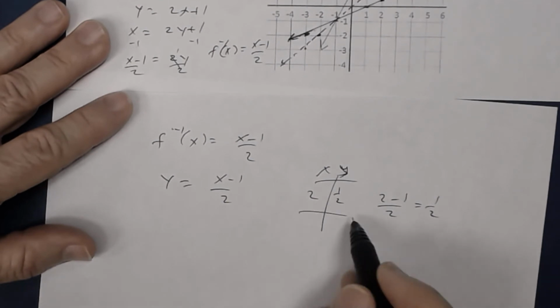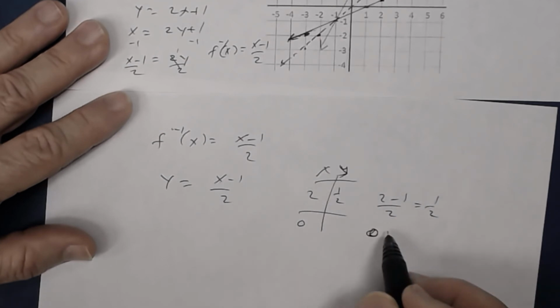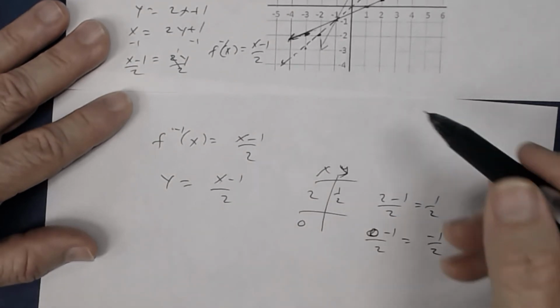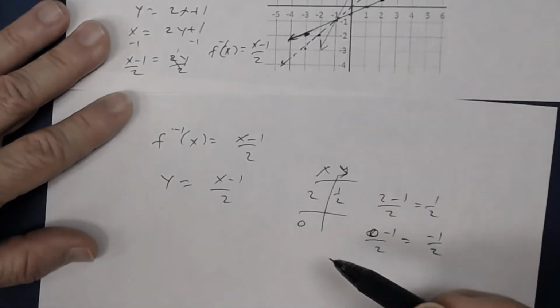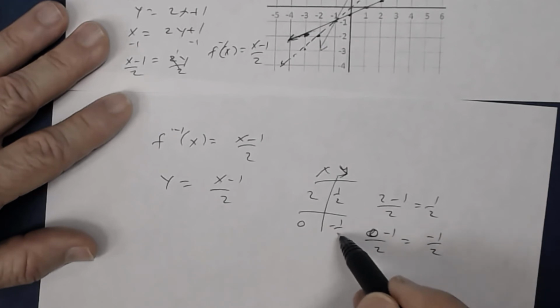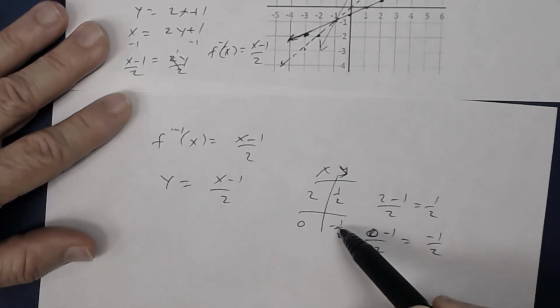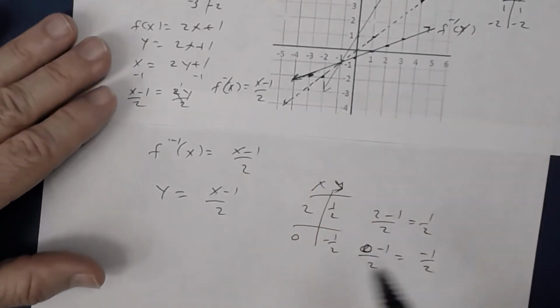If I let x be 0, I get 0 minus 1 divided by 2, which is negative 1 divided by 2, which is negative 1/2. So 0, negative 1/2 is right here, see? So you could have used some fractions here. And these are not that bad because you know how to estimate where 1/2 is. All right, so you could have done that.